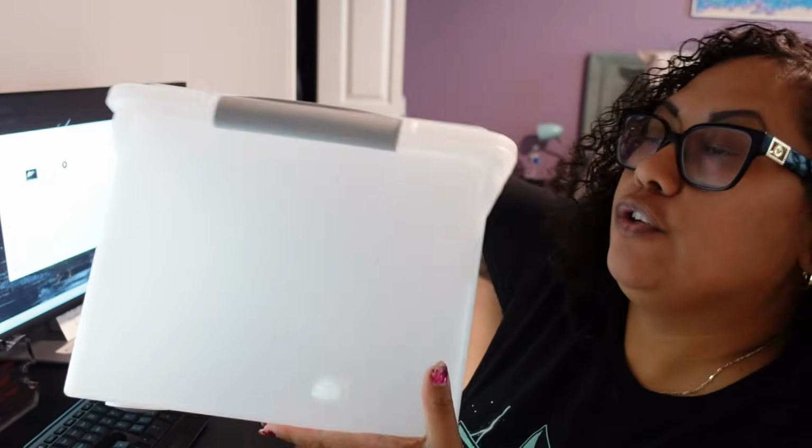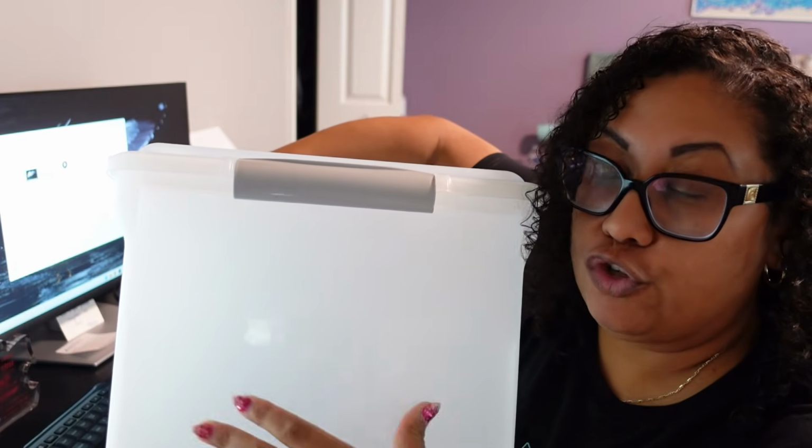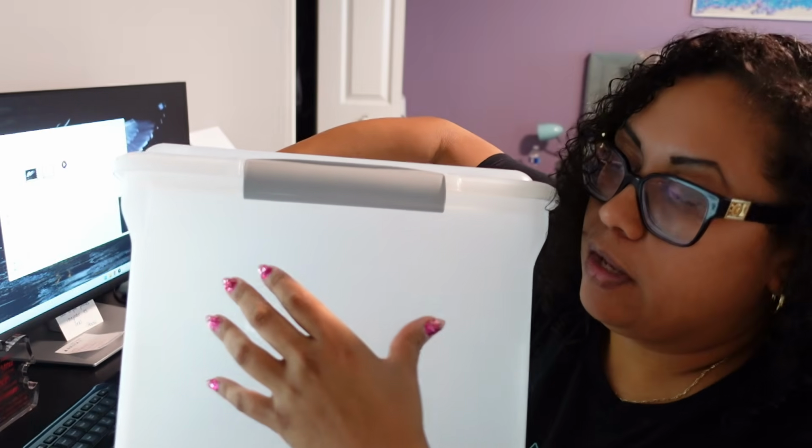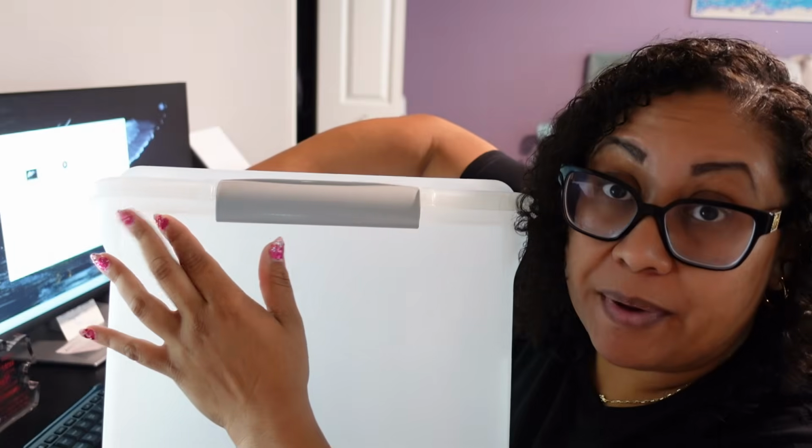So the first thing you need to do, whatever your project is that you're trying to personalize, you want to measure. So you want to know how big is the space so that you don't make it too big or too small. I know that this space here is about the size of a sheet of paper or 8.5 by 11 landscape mode and not portrait. Okay, so let's start there.